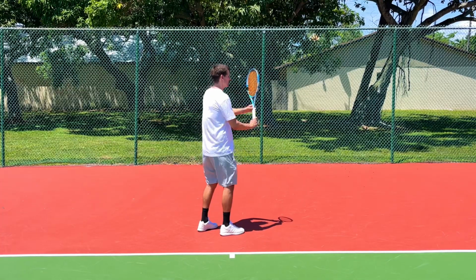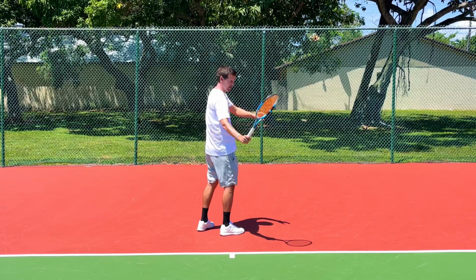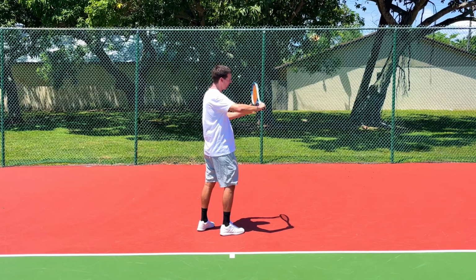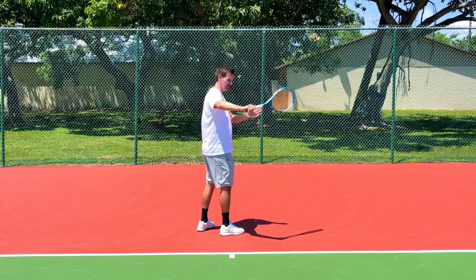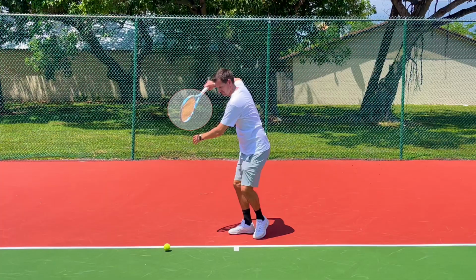Take a look from this angle. As my racket is more vertical, when I take it back, it is going to drop in this way. And compare this to a next gen forehand. If I have the tip of the racket going forward, as I take my racket back, naturally the racket will be more pointing straight towards the side fence.